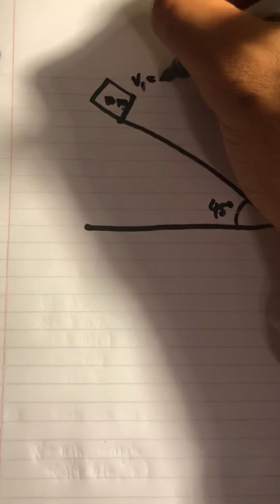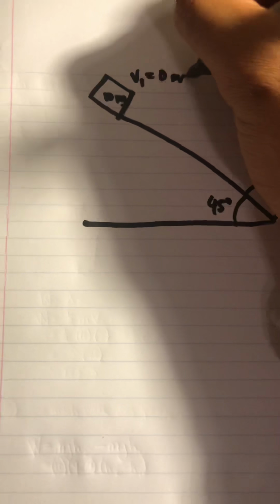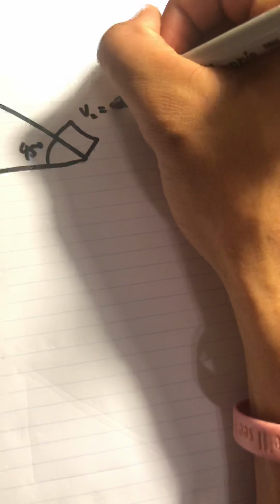The initial velocity is 0 meters per second, and then the final velocity is 5 meters per second from here to the bottom.